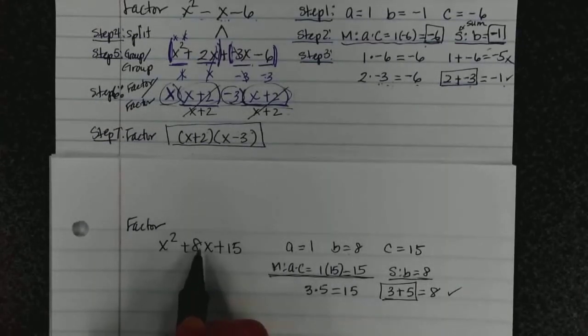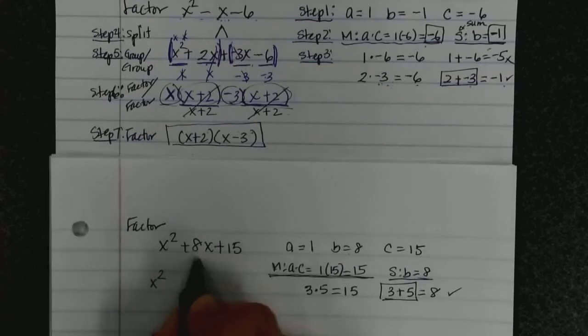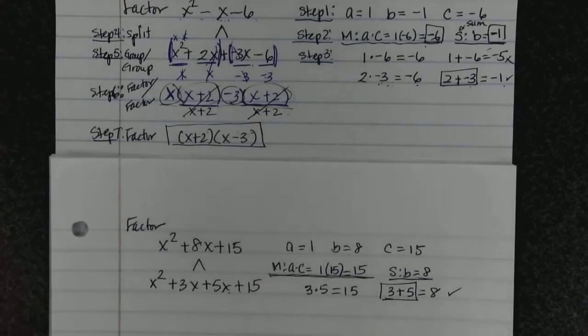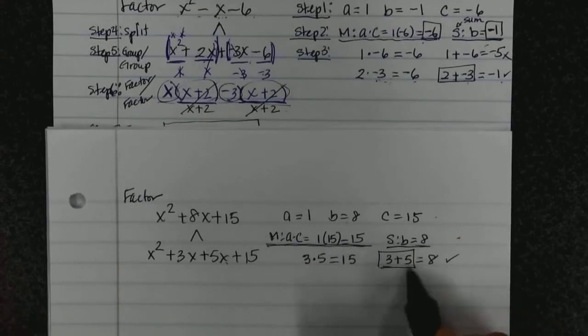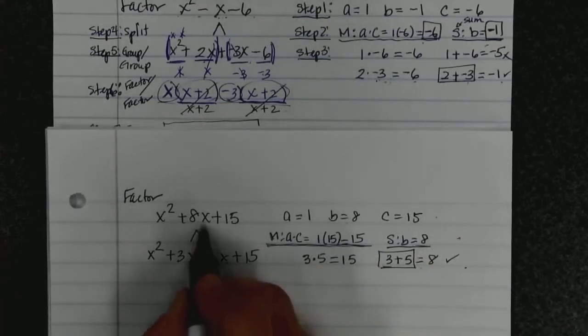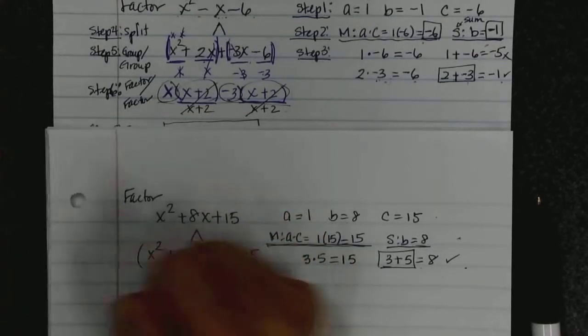These are the two numbers that we're going to split up the middle term. So we're going to come over here and split. This becomes x squared plus 3x plus 5x, because they add up to 8x, plus 15. So we did step number 1, step number 2, step number 3. We found the multiple. Step number 4 was to split. And now the next thing we're going to do is group.